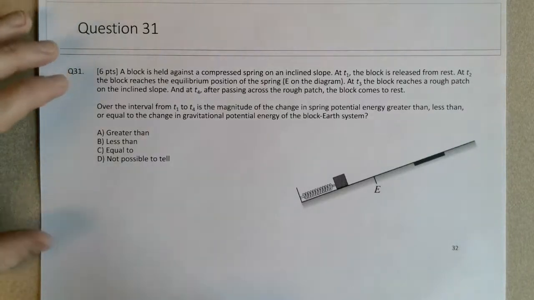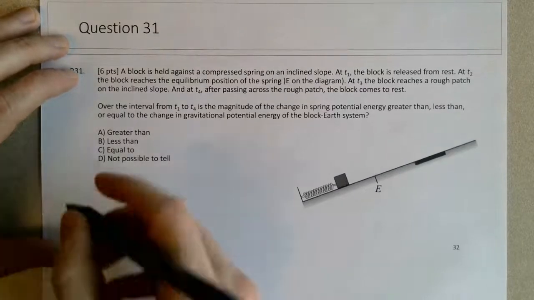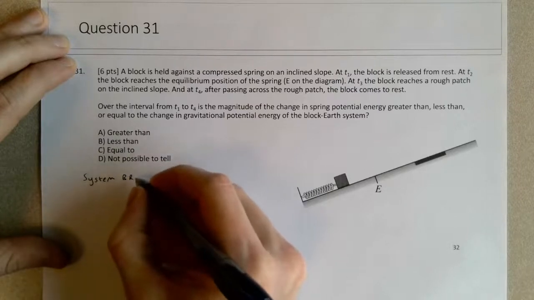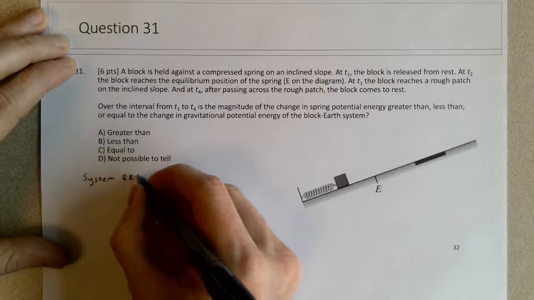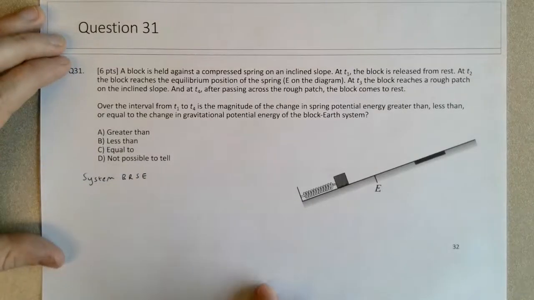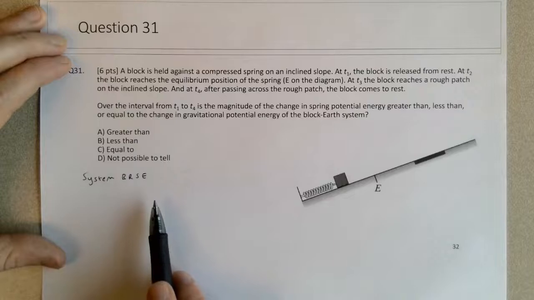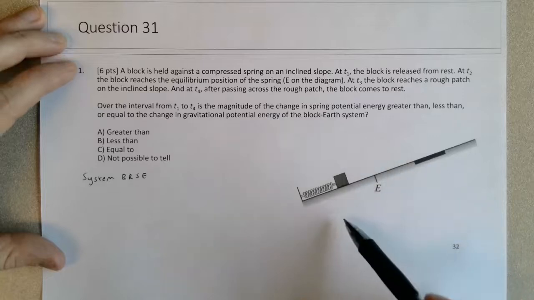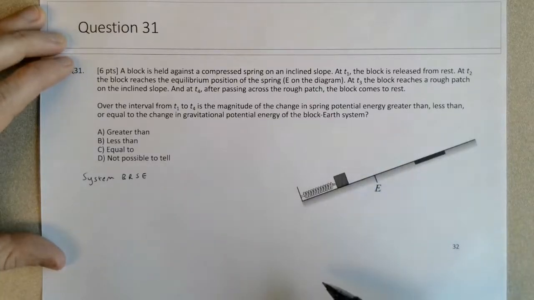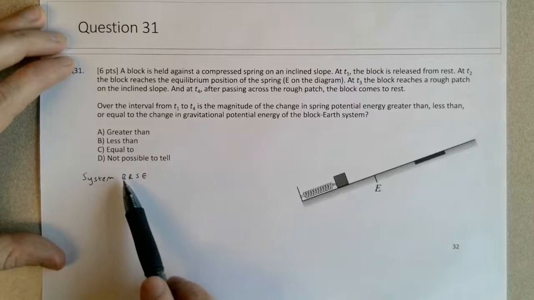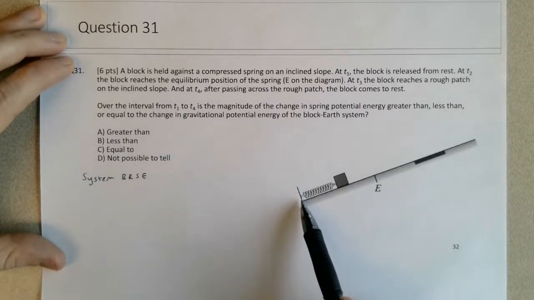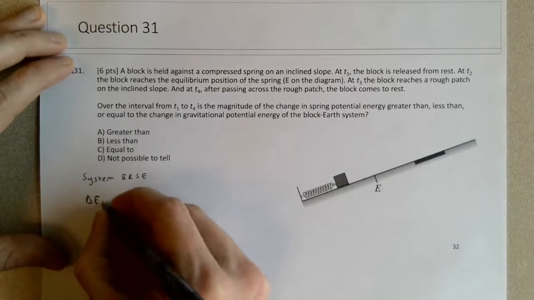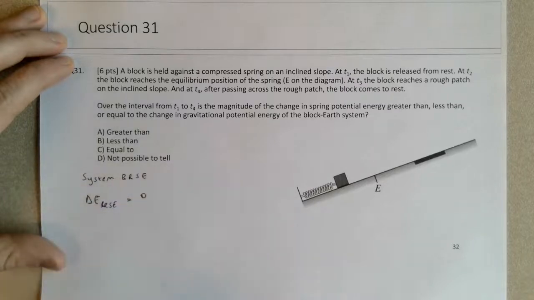So for this question, I will consider the system. In this case, I'll consider the system of the block, ramp, spring, Earth system, so everything together in some sense. Because from T4 we have to include this rough patch, it's more appropriate to consider the ramp and the thermal energy of the ramp plus the block. So there's one external force in this system, which is the force by this wall, but again it doesn't do any work. So the change in energy of this entire system is 0.